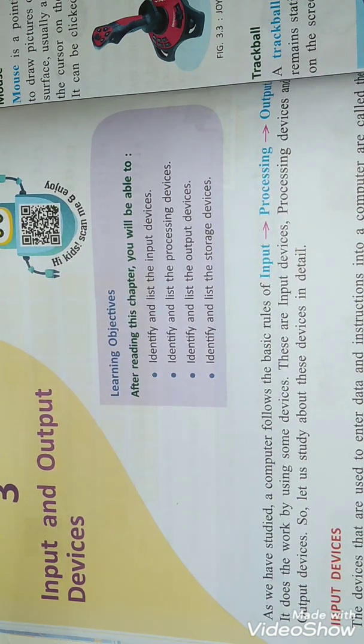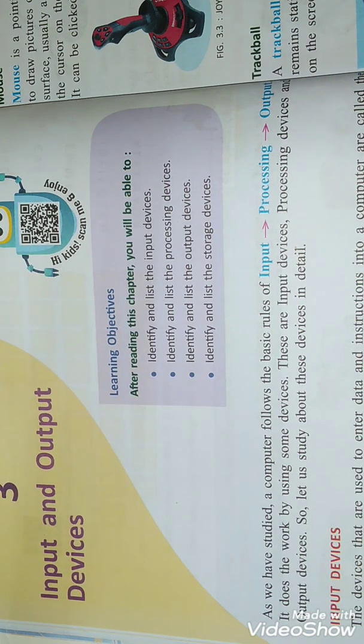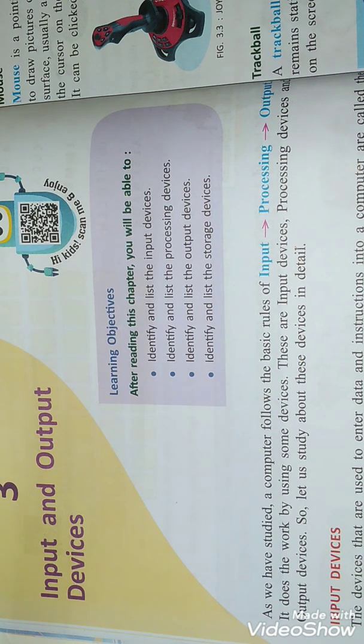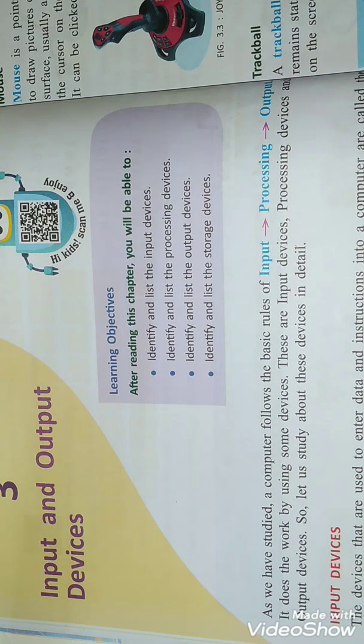First of all, we discuss about input device and output device. Firstly, what is input device? As we know, you have already learned and studied in class 3 and previous classes about input devices. Input device is used to give instruction to the computer to perform a specific task or any task.